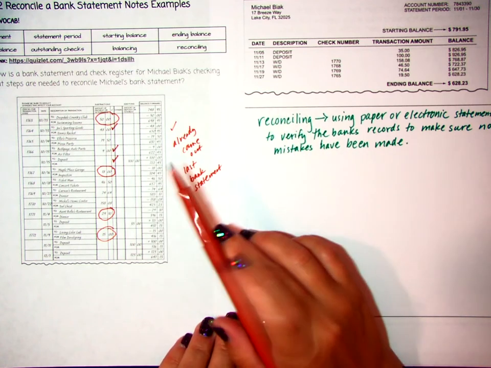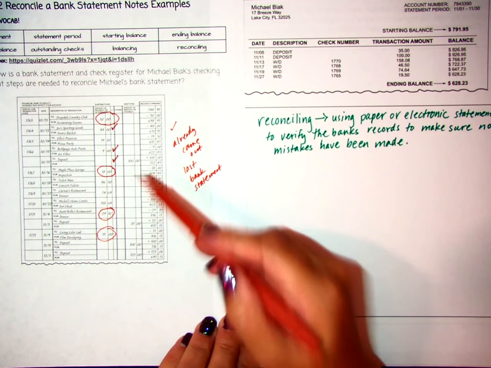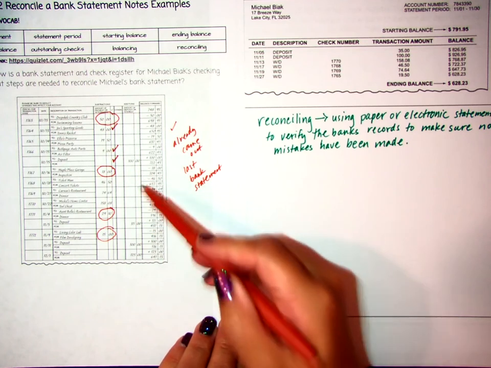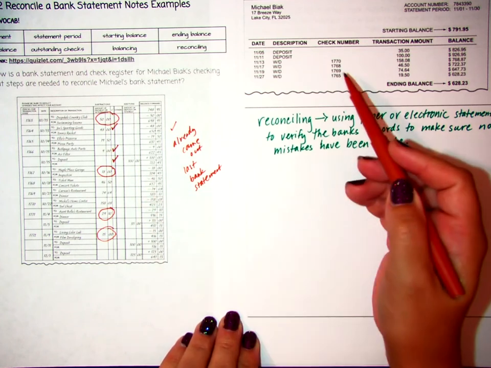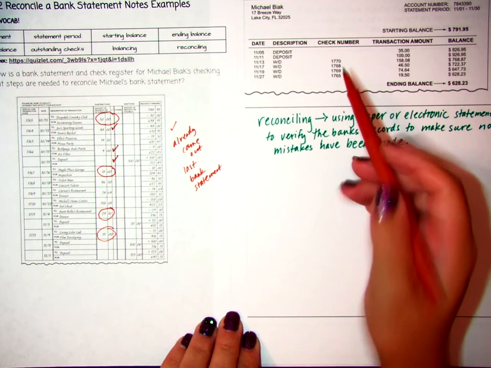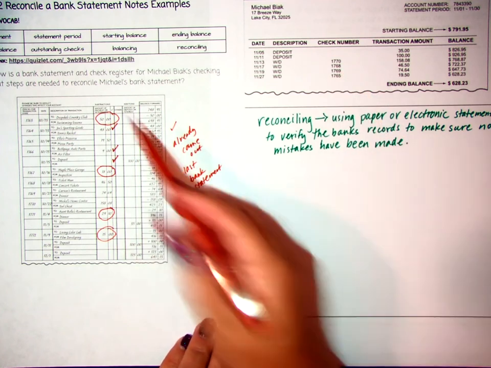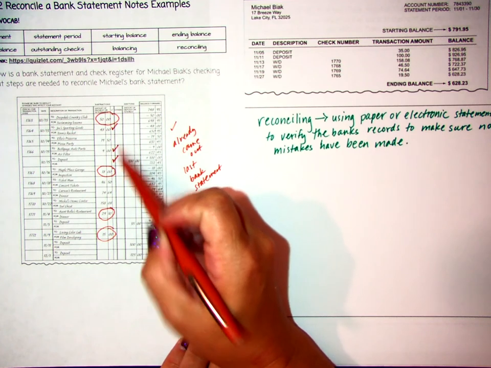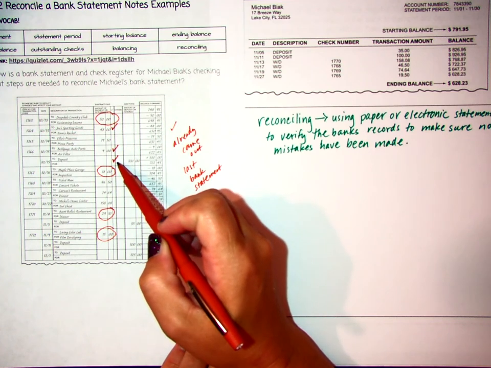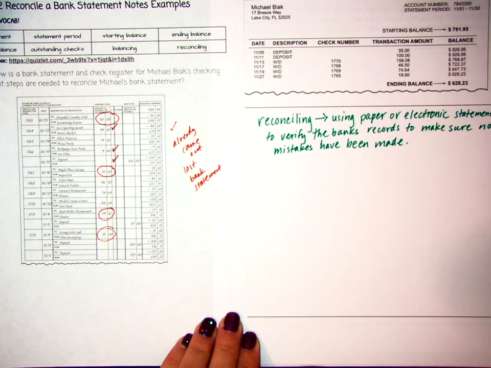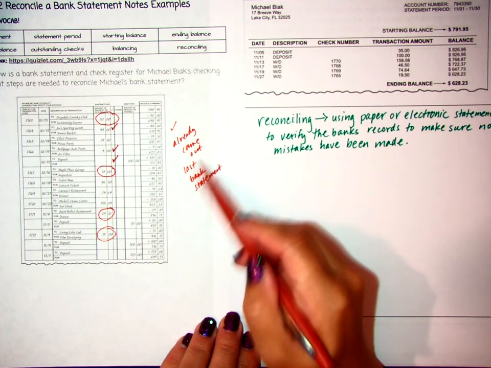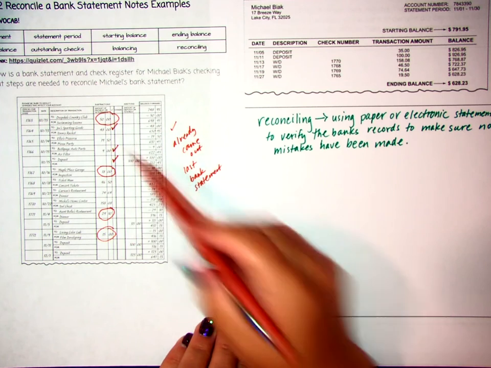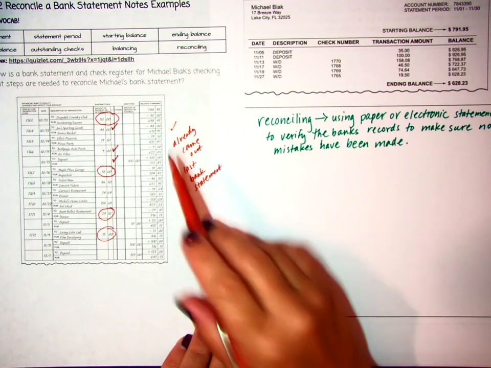So here we've got Michael's bank account. This is your check register, or your record of what should be coming out, and this is what his bank statement shows. So let's look at what marks are on here. First of all, these 3 check marks were already in the image. They may be pretty light because it's kind of a small image there, but those were already existing. And what that means is those already came out last bank statement. So those 3 checks were already accounted for.